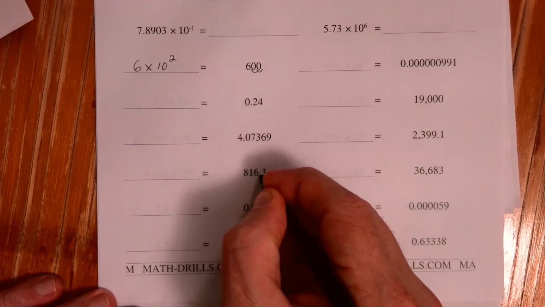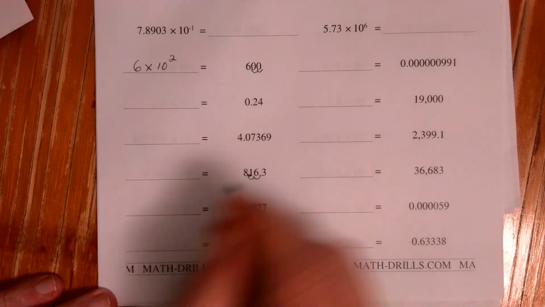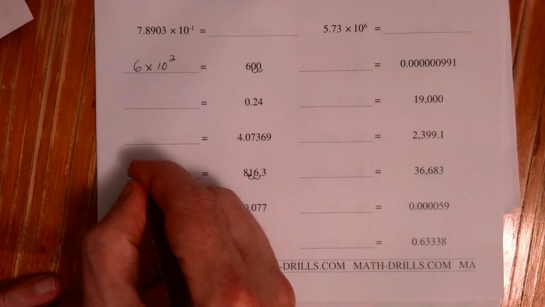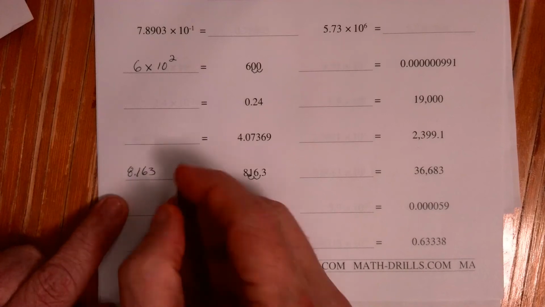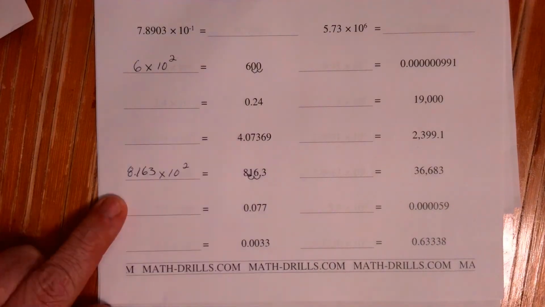816.3. You go 1, 2 places again to the left. Now it's to a number between 1 and 10. It's 8.163, right? But you have to include all these numbers. These are important. And we moved it 2 places, times 10 to the second power. Okay.